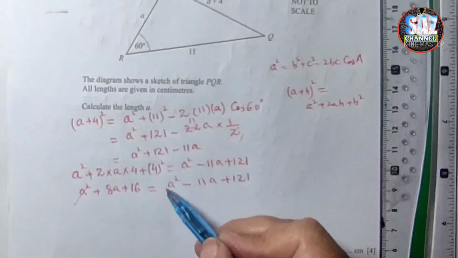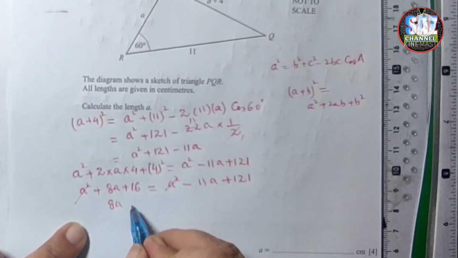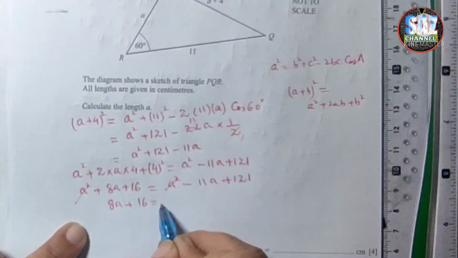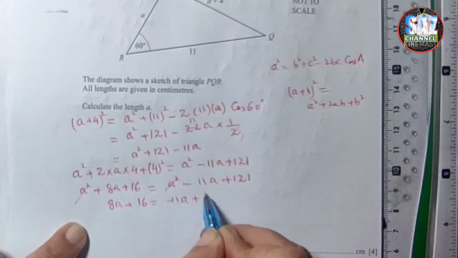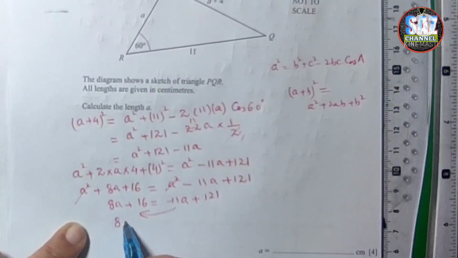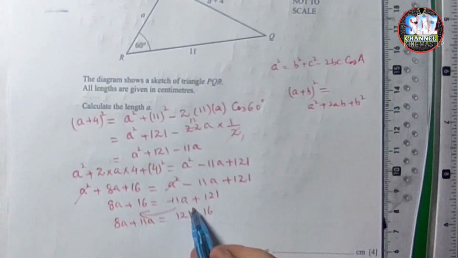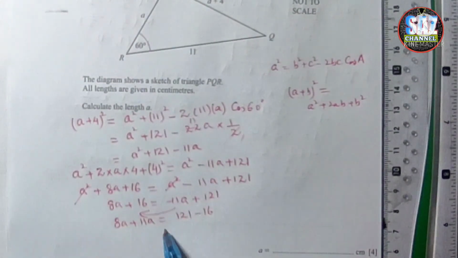Now a square goes with a square, and we are left with 8a plus 16 equals minus 11a plus 121. Shift 11a to the other side: 8a plus 11a equals 121 minus 16. 121 minus 16 gives me 105, and 11 and 8 is 19a.